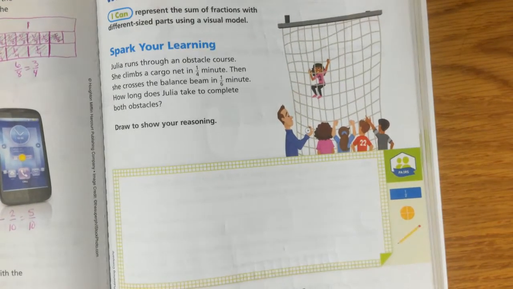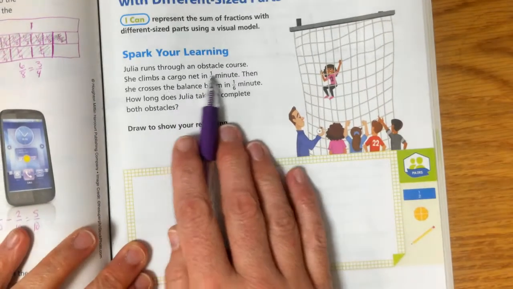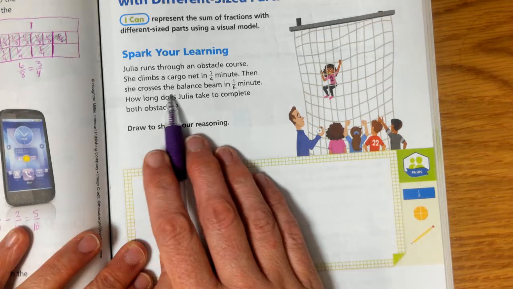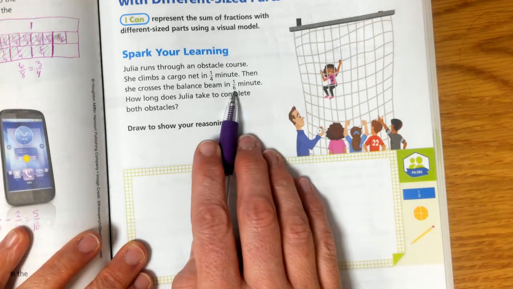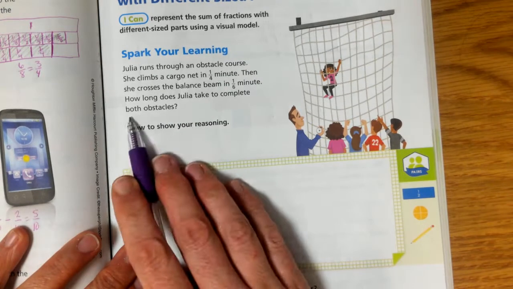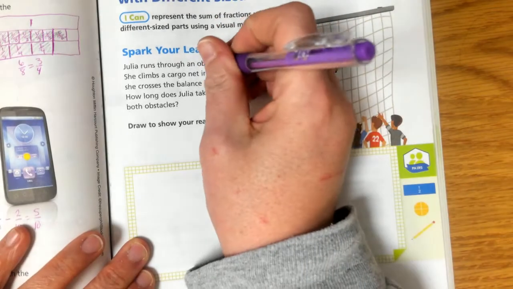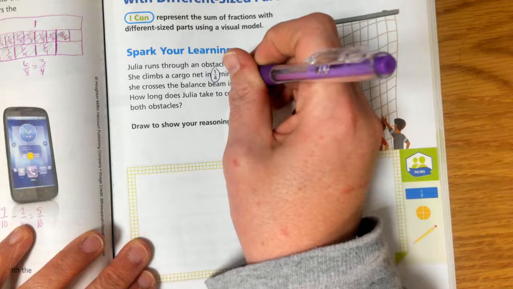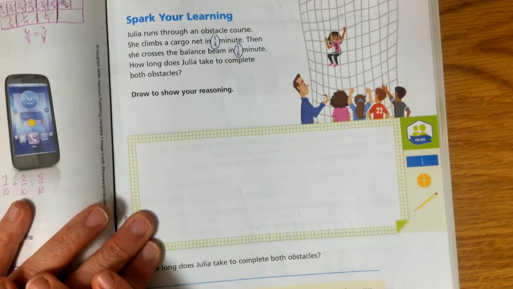We're going to be using that kind of a shape to do our visual learning. Okay? So Julia runs through an obstacle course. She climbs a cargo net in 1/4 minute. Then she crosses the balance beam in 1/6 minute. How long does Julia take to complete both obstacles? So we see that she can climb the cargo net in 1/4 of a minute and cross the balance beam in 1/6 of a minute.